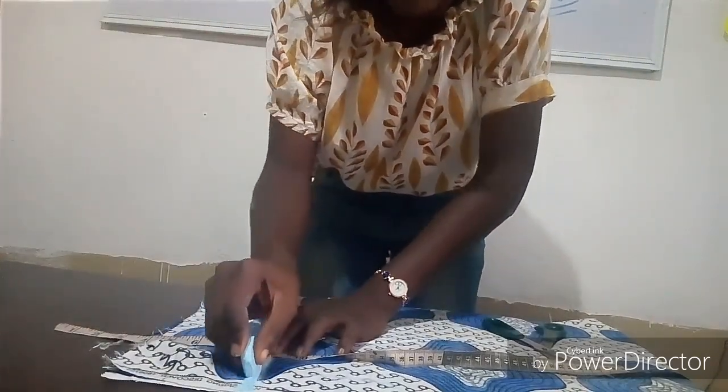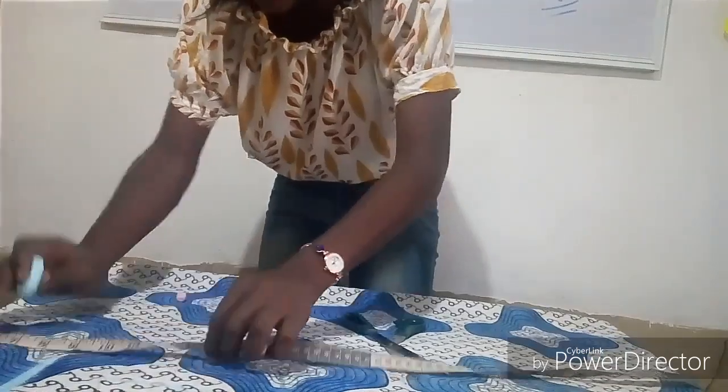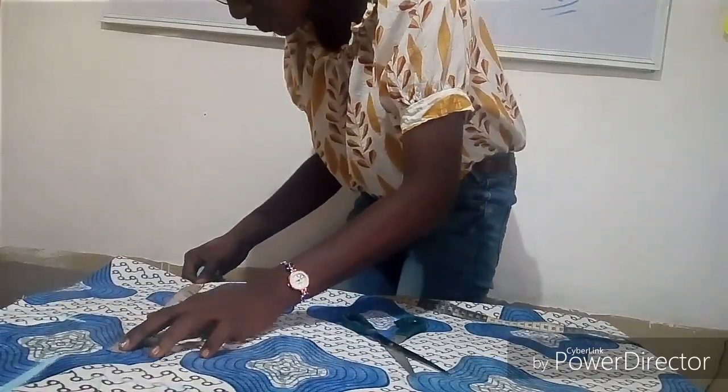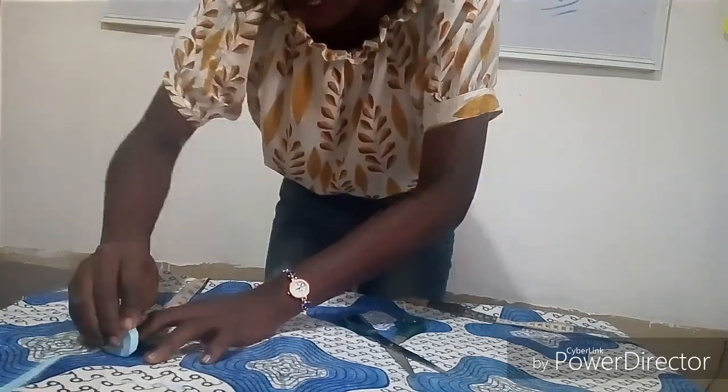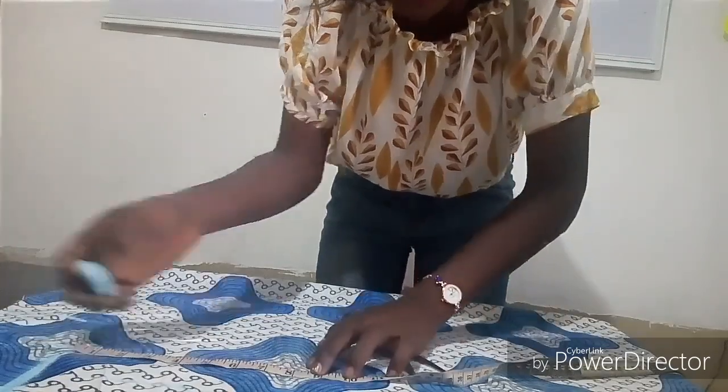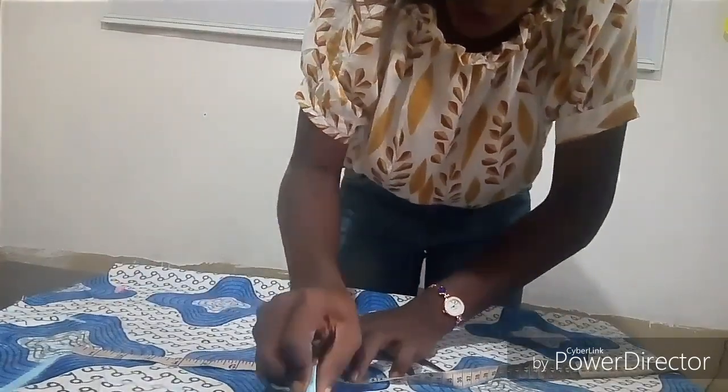After marking your armhole at this point, you now take your bust measurement. So our bust measurement is 13.5 inches. So we mark our 13.5 inches. Now from the bust to the waist is 9 inches. Distance from your bust to your waist is 9 inches.